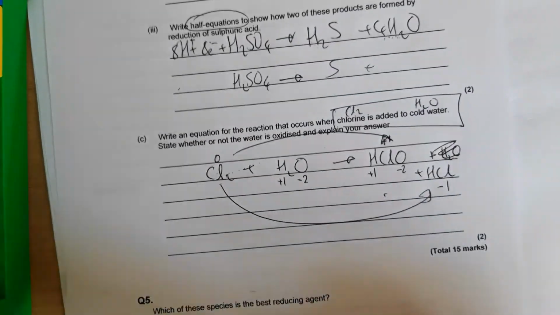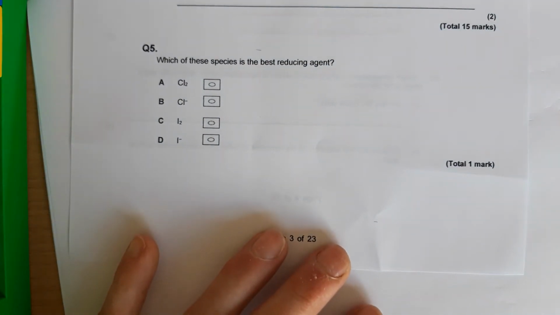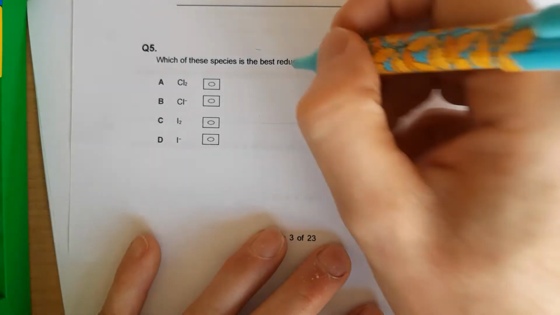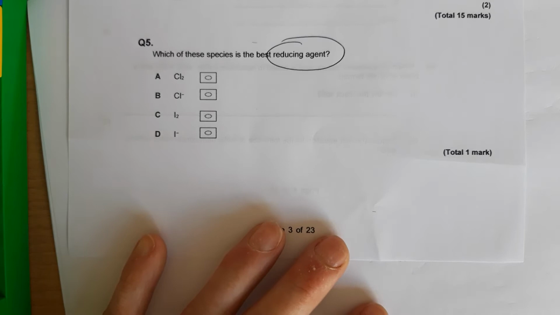All right. Straight away from this, which species is the best reducing agent? We've just been talking about reducing agents. Halide ions make good reducing agents. I'm not telling you the answer to that because it's straight off that diagram. Which of the halide ions is the best reducing agent?